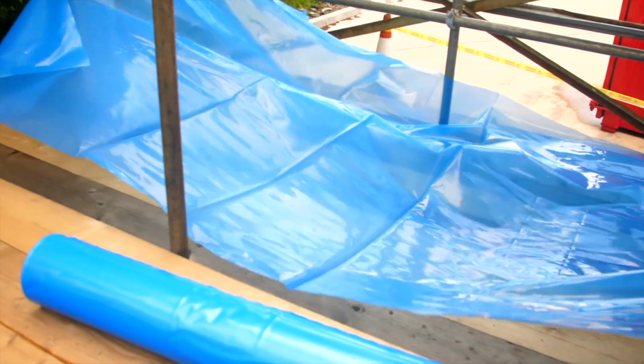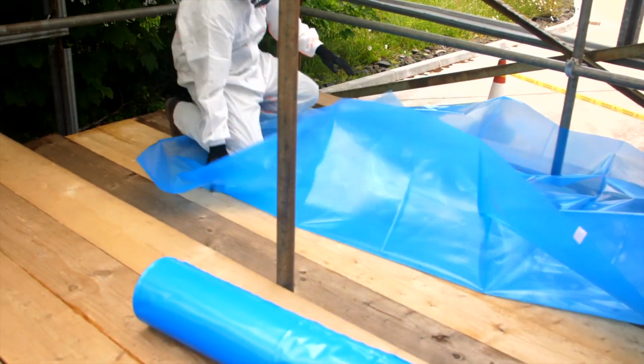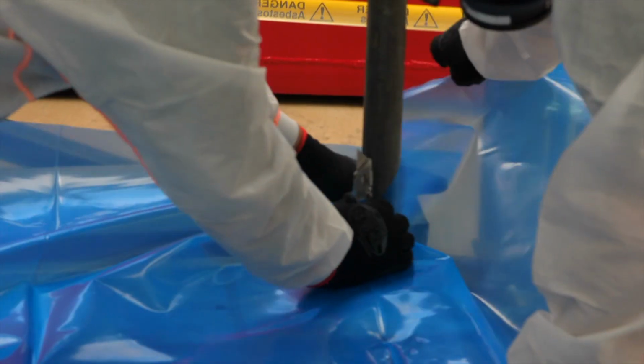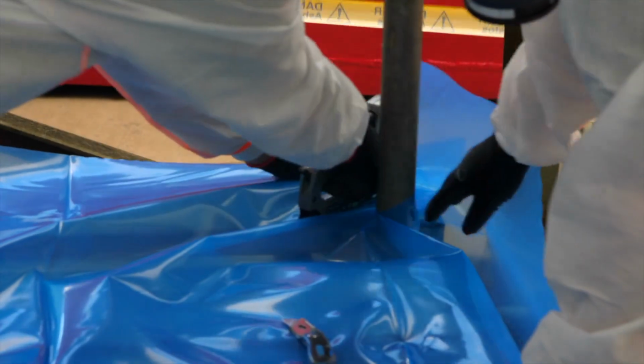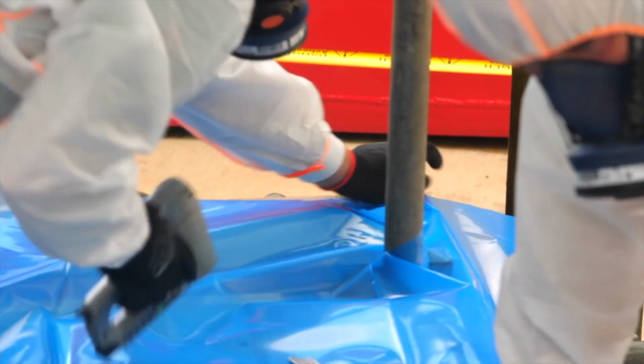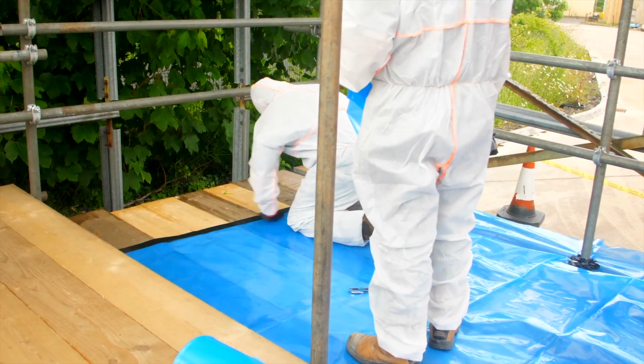If it is not possible to overlay and the asbestos cement sheet has to be removed, then begin by sheeting off nearby surfaces to protect them from contamination by asbestos fibres.